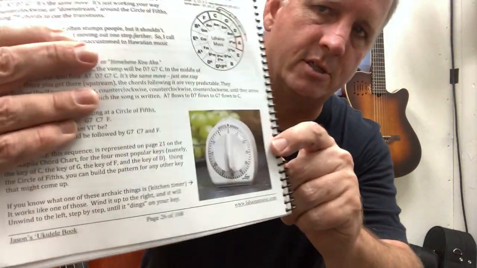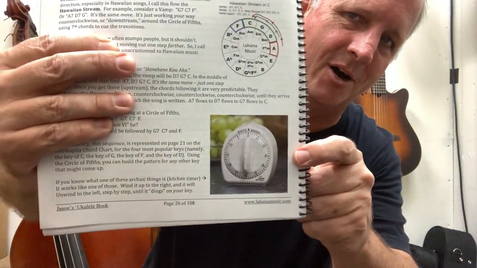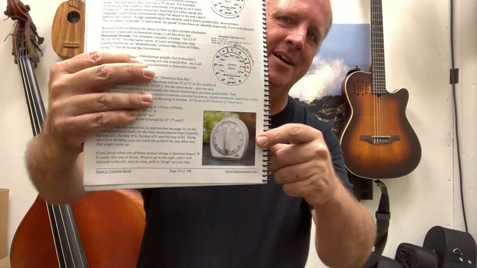There's a lot more information in here. I can't read it all, but another way to look at it is it looks just like a kitchen timer, if you even know what one of those is. Remember, you wind it up, and it goes tick-a, tick-a, tick-a, tick, ting, right? Wind it up again. Tick-a, tick-a, tick-a, tick, ting. Kitchen timers don't look like that anymore, but they used to, and if you know how one of those things works, you'll know how the circle of fifths works, especially in Hawaiian music, because that definitely is the tendency.